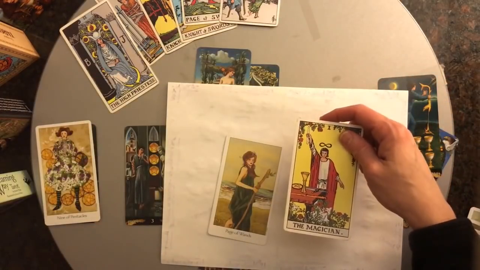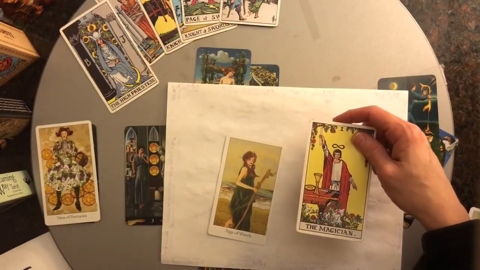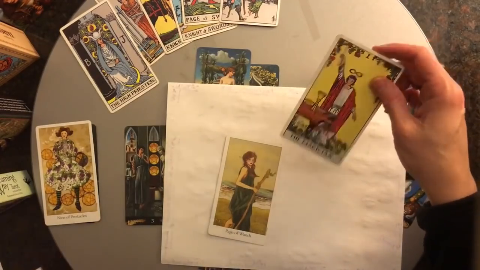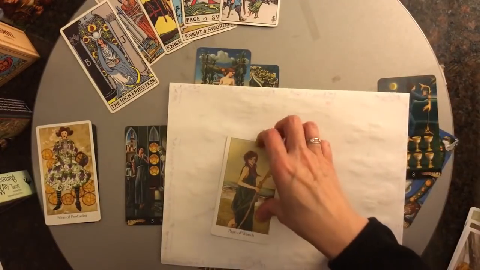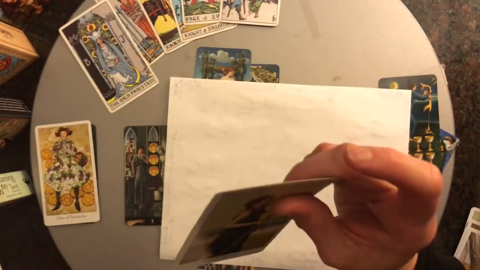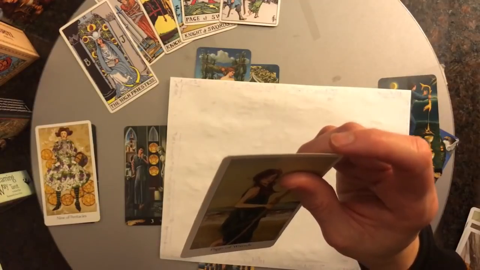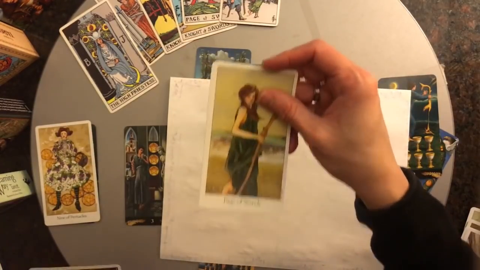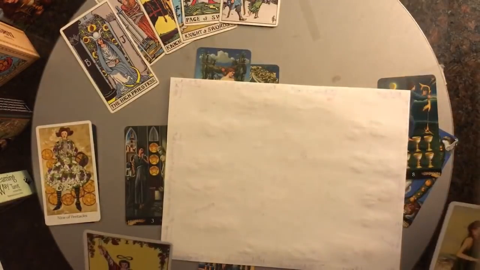I feel like something is lost here. Page of Wands. Oh, I didn't choose the Page of Wands, even though what's to come, the final outcome, is the Page of Wands. It is news that it worked. Things went their way. That's what it is.